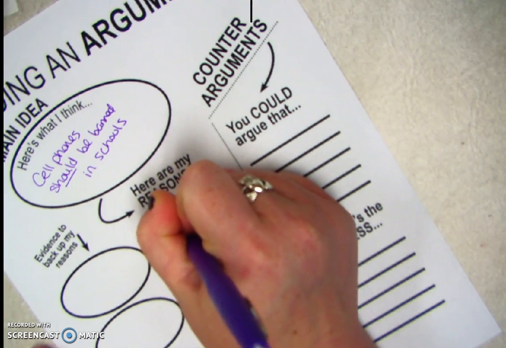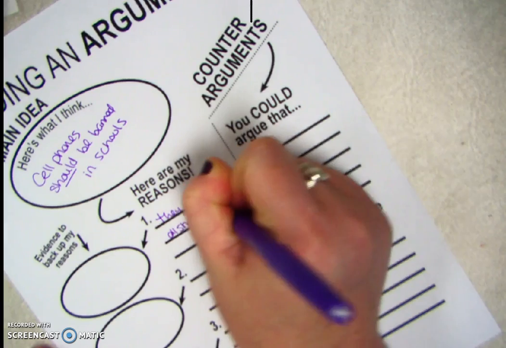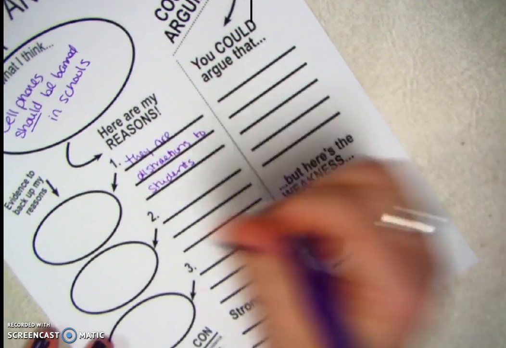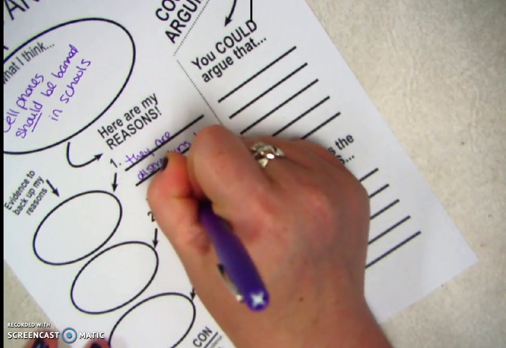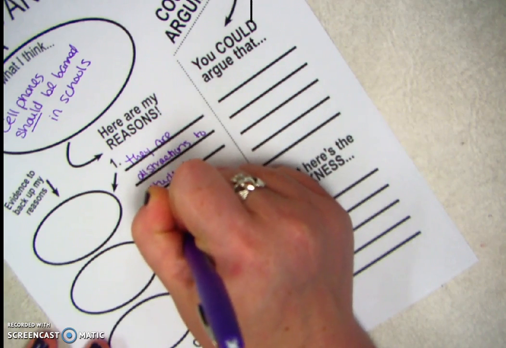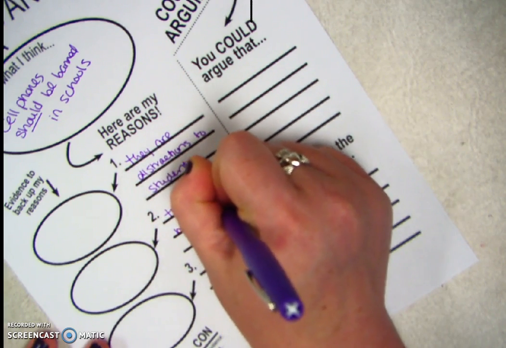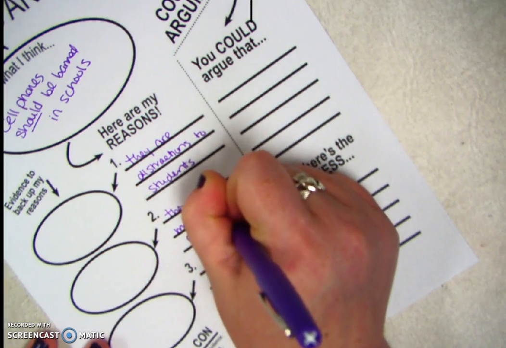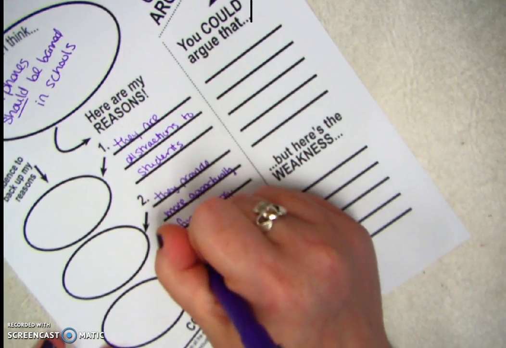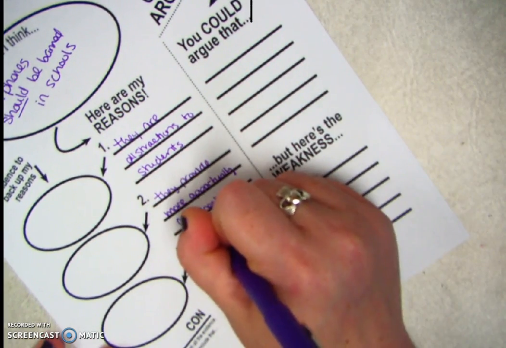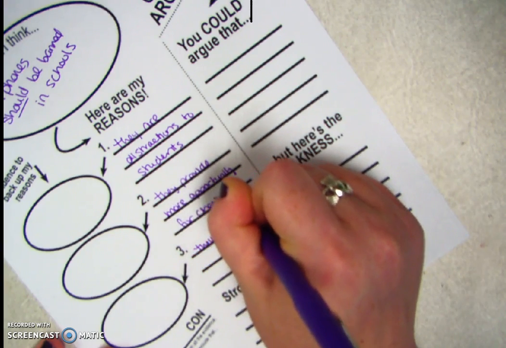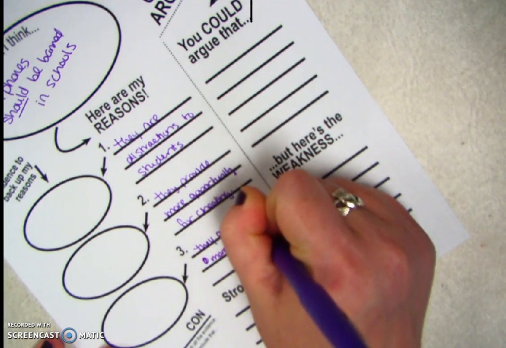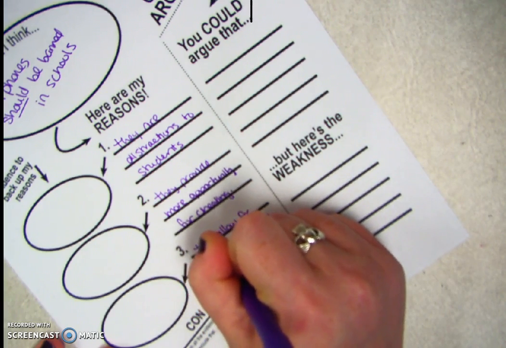they are distractions to students. Let's see. They provide more opportunity for cheating, and they allow for more bullying of students.